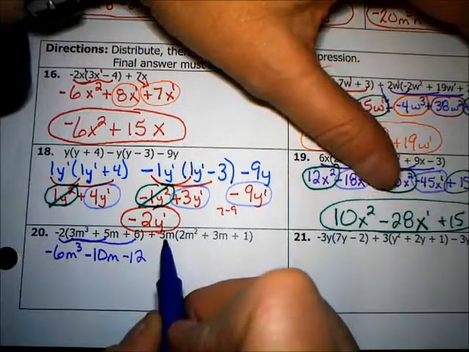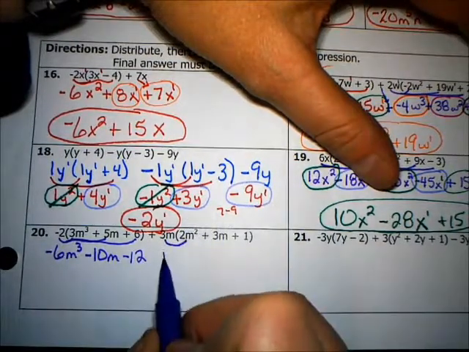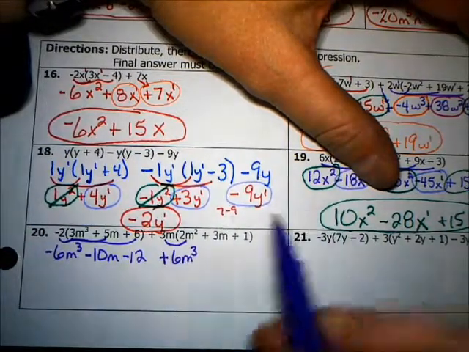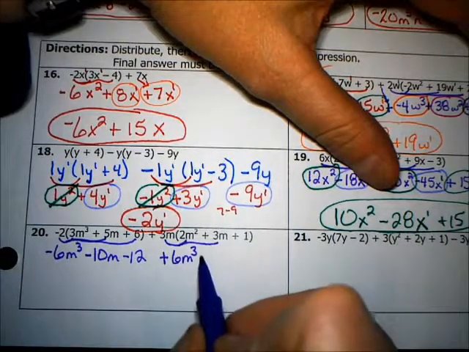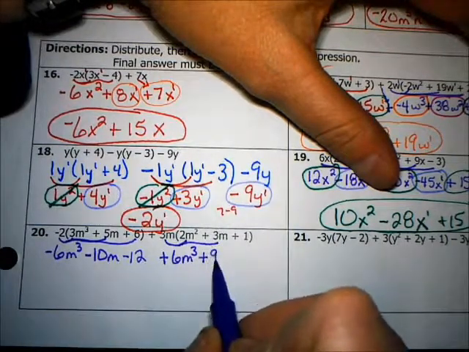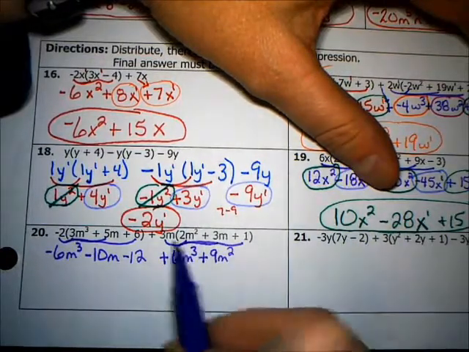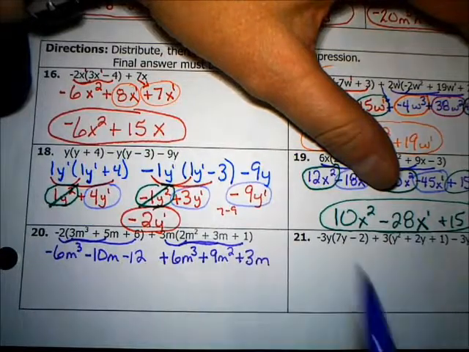Go to the next term. Negative 3m times 2m^2 is negative 6m^3. Go to the next term. 3m times 3m is 9m^2. And 3m times 1 is just a 3m.